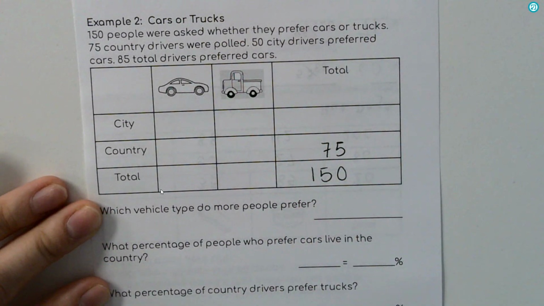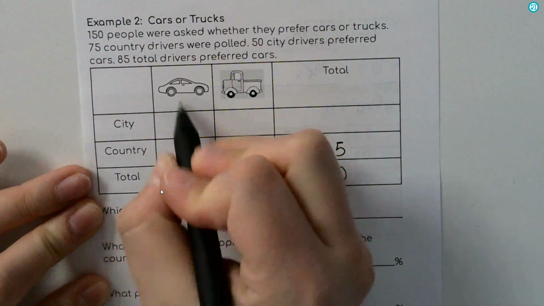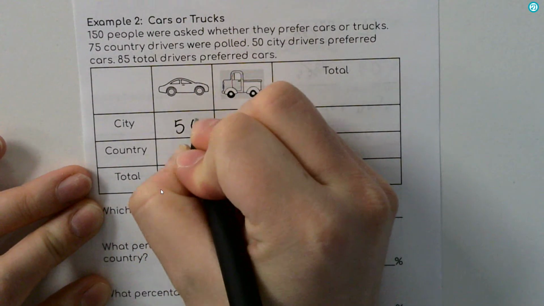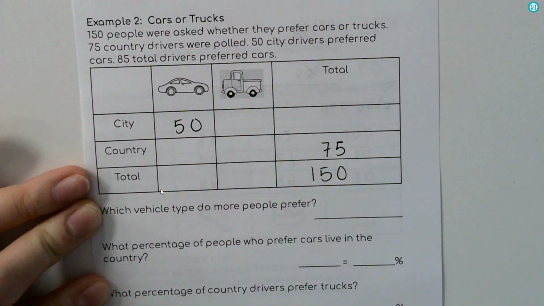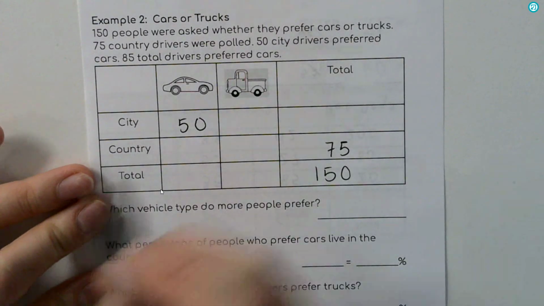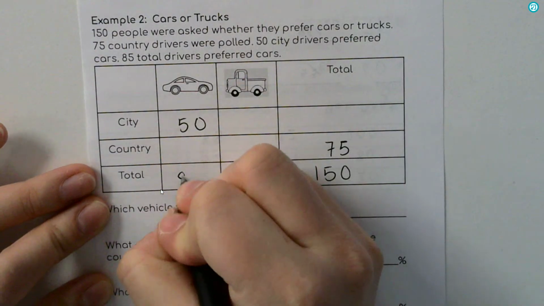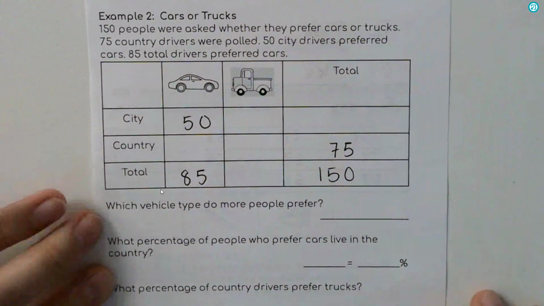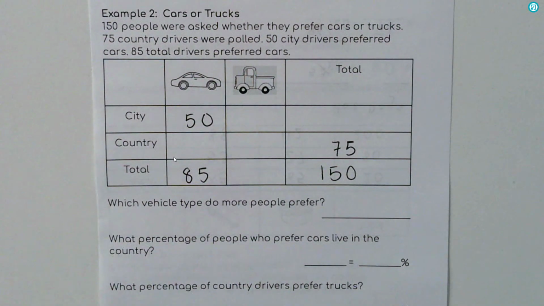50 city drivers preferred cars. So cars city is 50. And then 85 total drivers preferred cars. So cars total is 85. Hey, again, on your assignment, that piece will already be done for you. On this one, I'm going to let you guys lead the charge. What is a box that we have enough information that we can fill in right now?